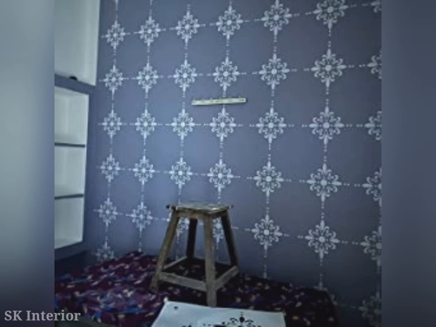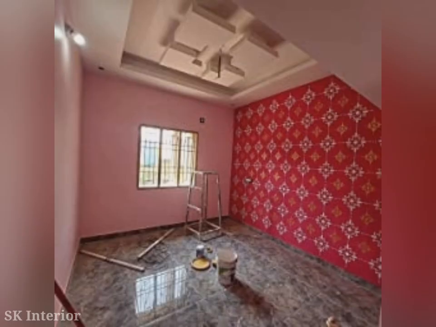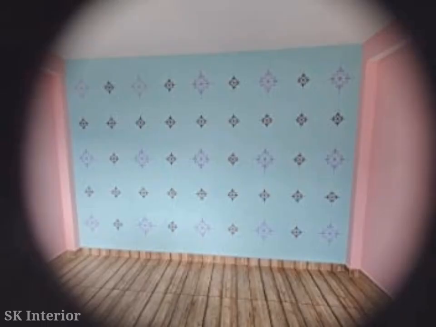Twinkling stars all over the stencil pattern can be used for decorating kids' room walls by painting base coats in blue color and star pattern. Stencil designs can be highlighted with silver color metallic paint.